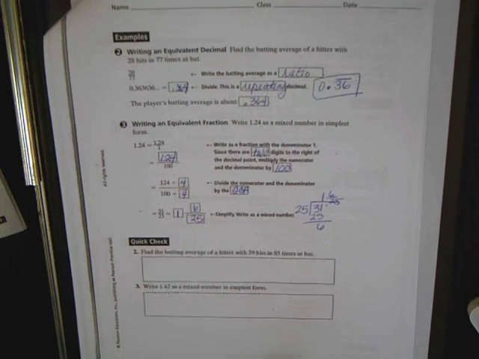Okay, here are a couple of more quick checks for you to complete at the bottom of this page.